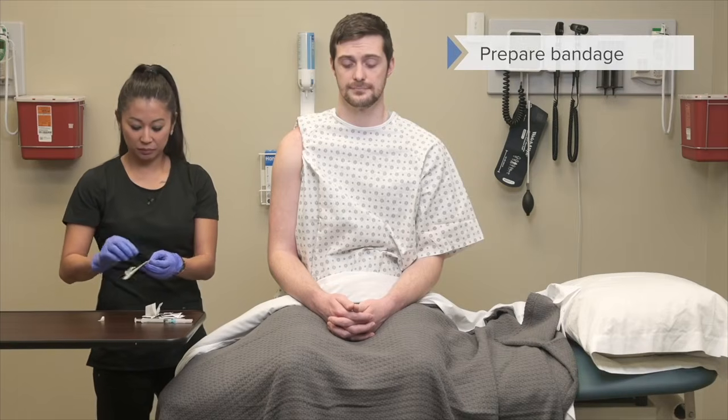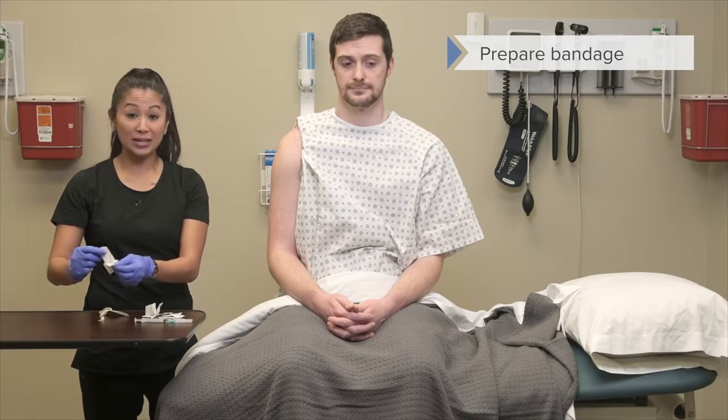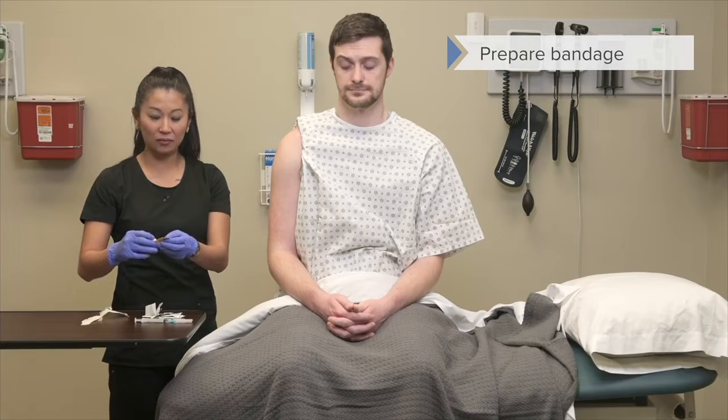All right, so now that I've cleaned, maybe your patient could bleed after you get done with the injection, so it's always great to have a Band-Aid ready. A great tip, you can even put it on the back of your glove, that way it's handy for you.